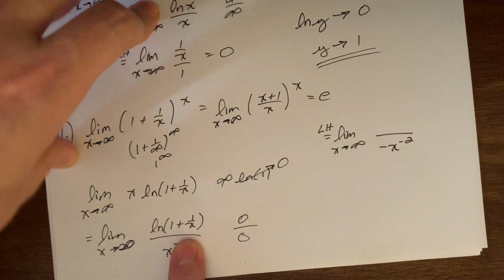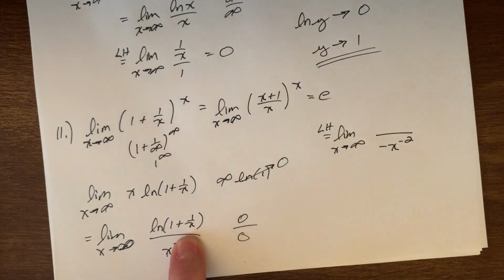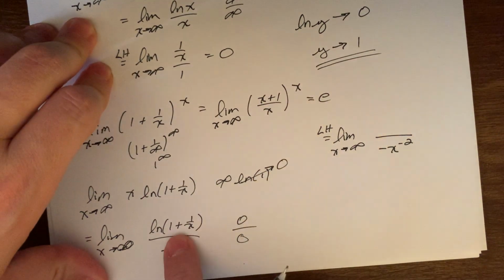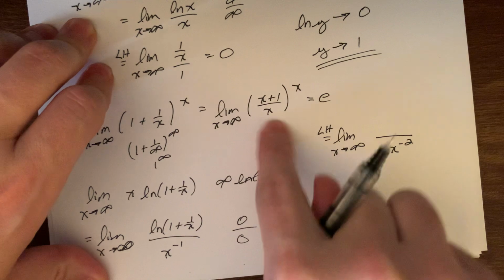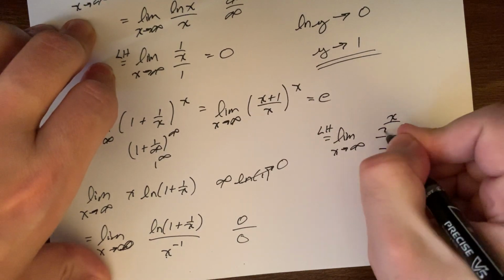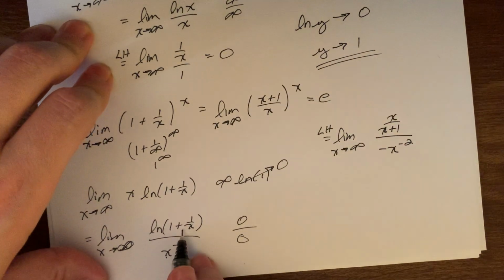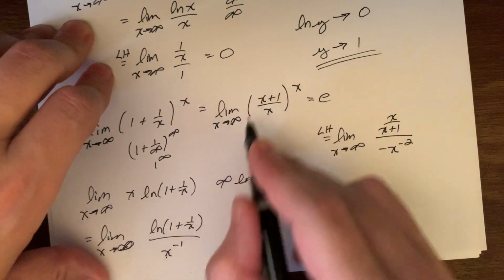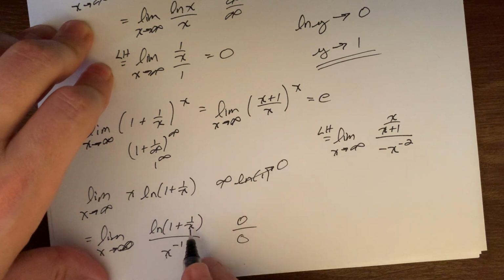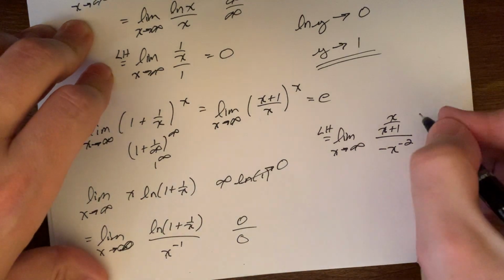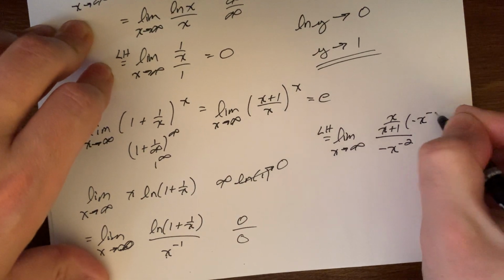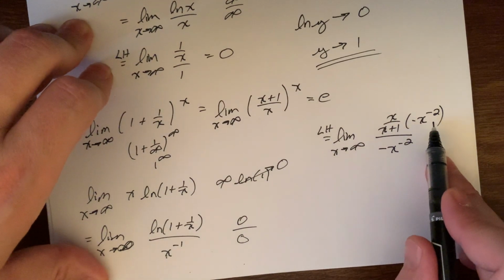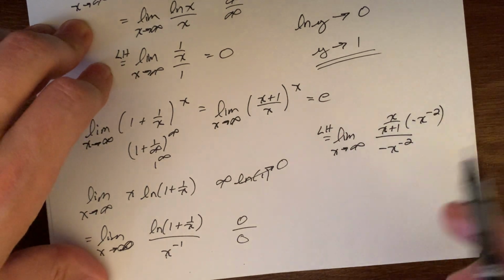Derivative of the top over the derivative of the bottom. You get 1 over this. So I'm going to cheat and use this form. Get a common denominator. So 1 over this flips the fraction. I get x over x plus 1 times the derivative of the inside. But now instead of leaving the inside like this and using quotient rule, leave the inside like this. Derivative of the inside just comes right here. Treat that as an x to the minus 1. So there's its derivative.